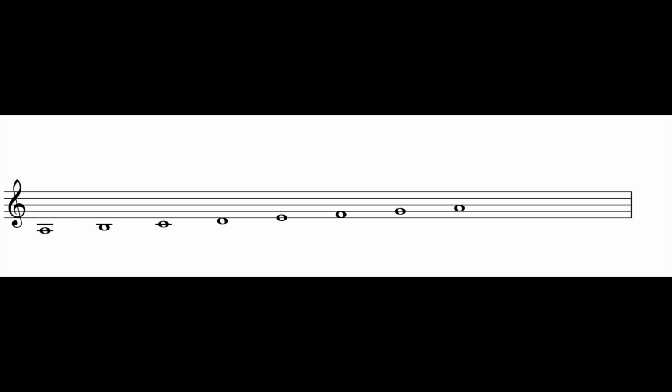It has the same key signature as C major, and therefore it has the same notes. And when I play it, you'll hear that it isn't quite the same scale of A minor that you might already have learned. To give it its proper name, it is the natural scale of A minor.